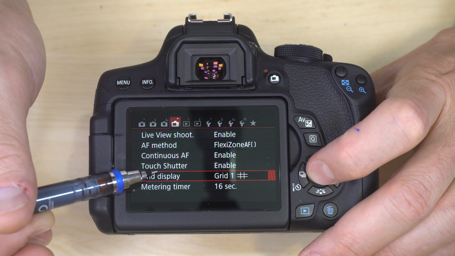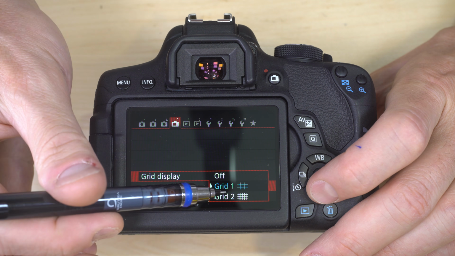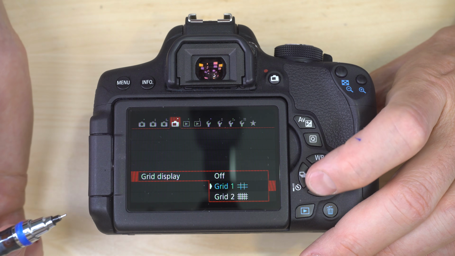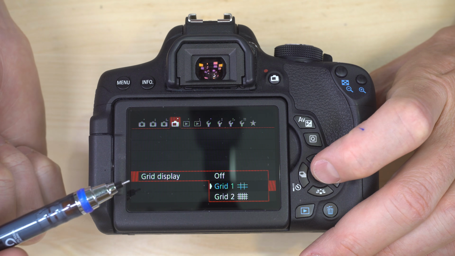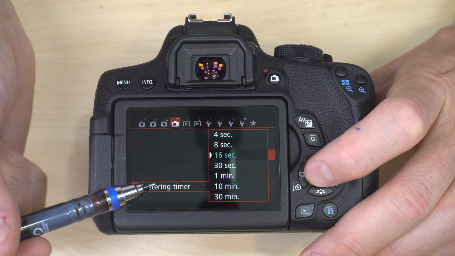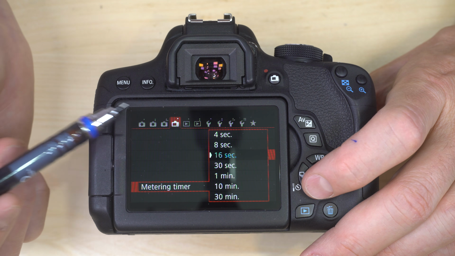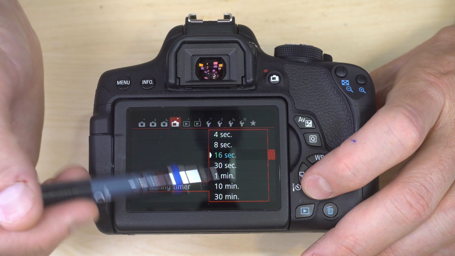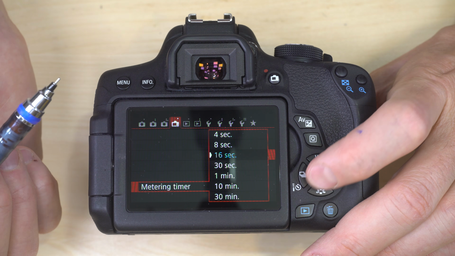Grid display, enable or disable. Do you want to use a grid in live view? And if so, which one? Rule of thirds or the more complex grid? Totally a matter of personal preference here. Metering time. How long is the light meter going to stay on in live view? And again, just a matter of personal preference, how you're going to be using the camera and things like that.